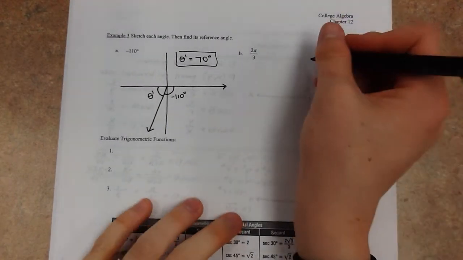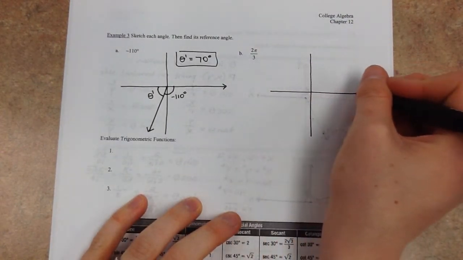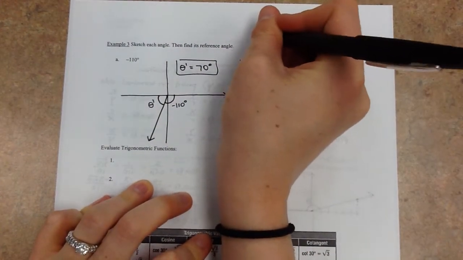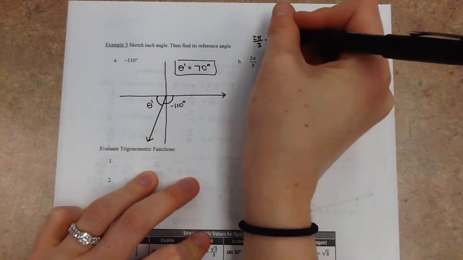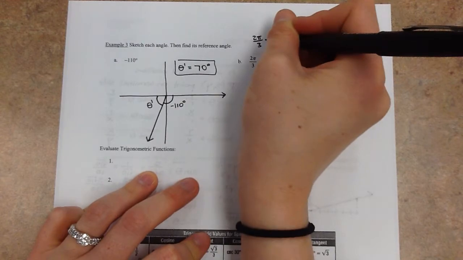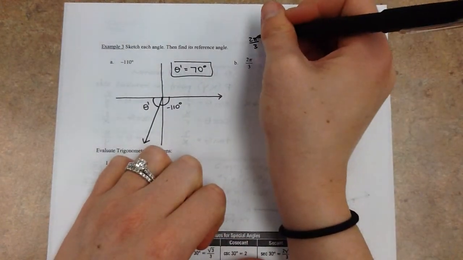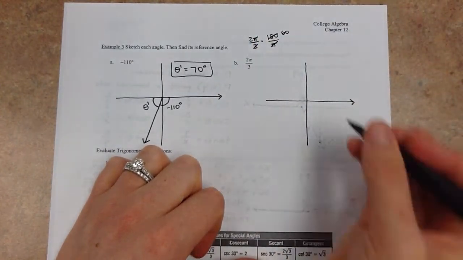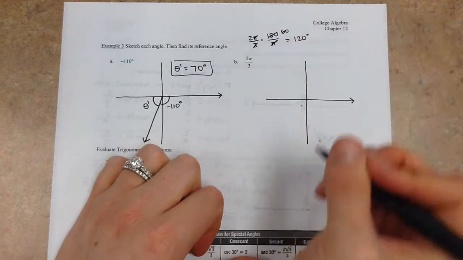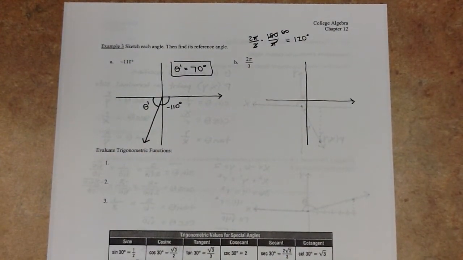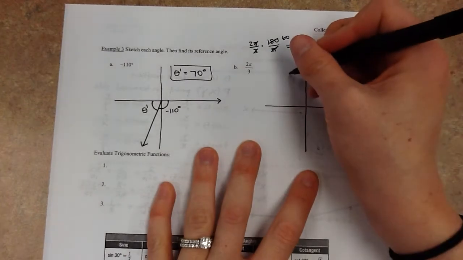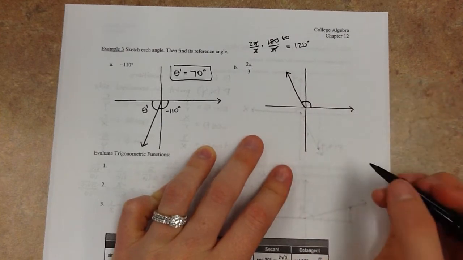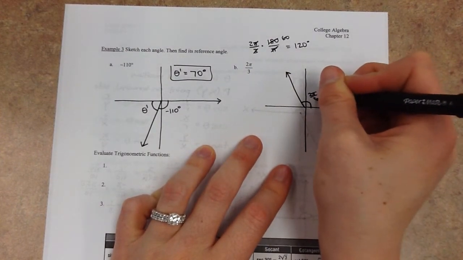Okay, this next one is a little weird because we are using radians, which we're not super familiar with. So one thing you can do until you have them memorized is you can always do the conversion trick. The conversion trick between radians and degrees is to multiply by 180 over pi. So the pi's will cancel. 180 divided by 3 is 60. So this is 120 degrees. So just for graphing's sake, knowing that it's 120 degrees will make it easier for you. So 120 is like right here. Okay, so there is my original angle, 2 pi over 3.